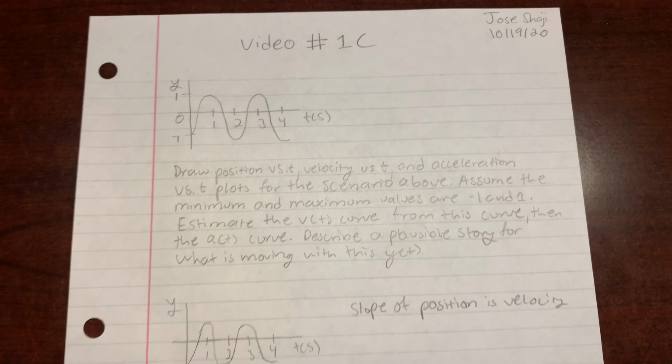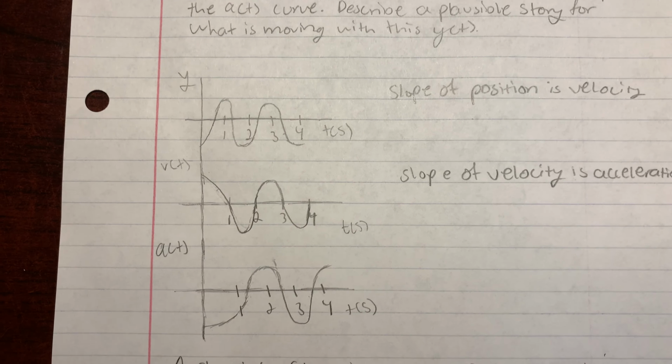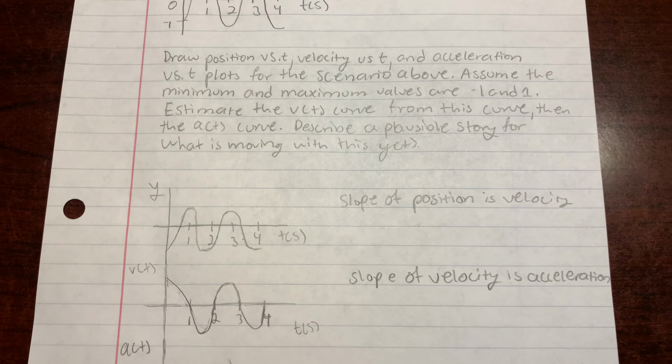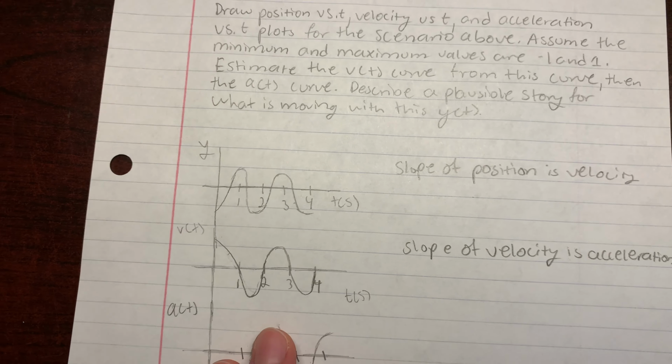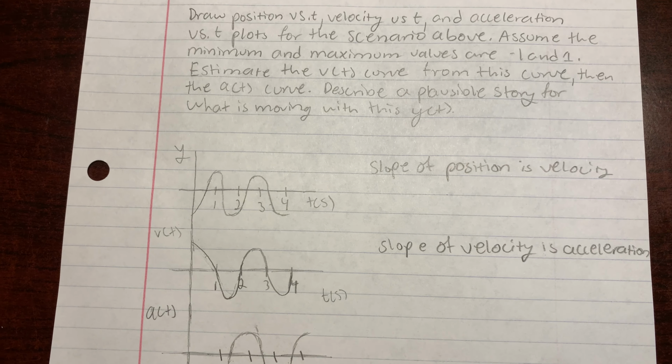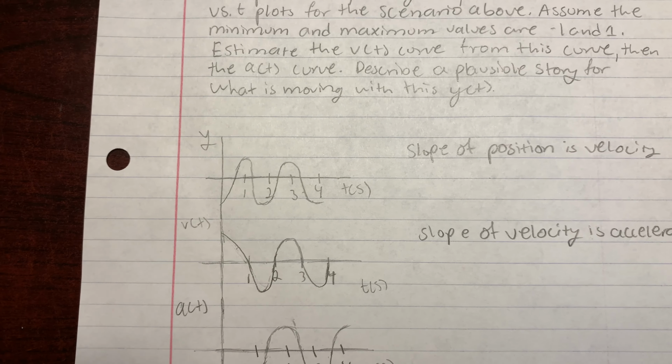And so from there we can get the velocity graph. As you can see, I redrew the position graph, and we know that the slope of position is velocity. If you take the derivative of position, you get velocity.